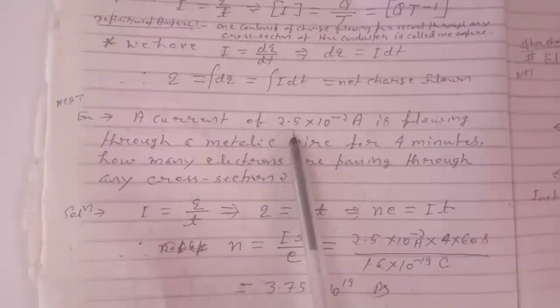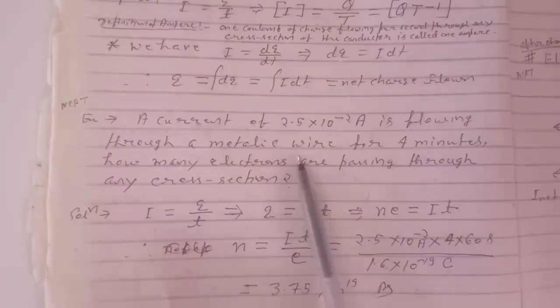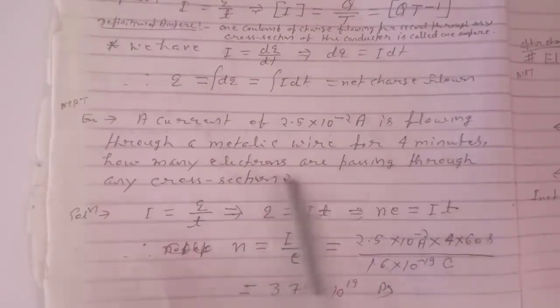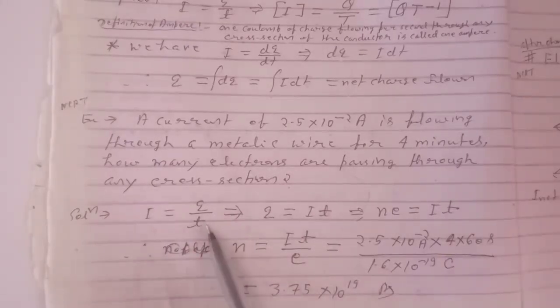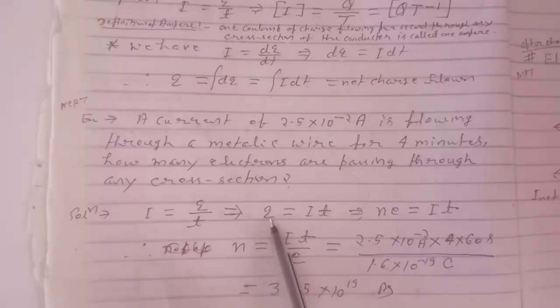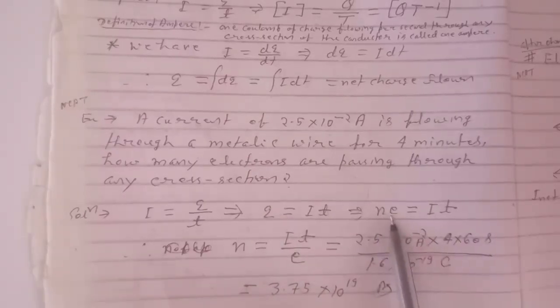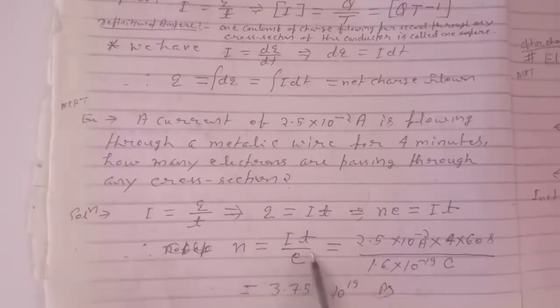A current of 2.5 into 10 to the power minus 2 ampere is flowing through a metallic wire for 4 minutes. How many electrons are passing through any cross section? Because we have I equals q by t, or q equals I into t, and we know that q equals n into e, where e is the electronic charge, hence n will be I t by e.